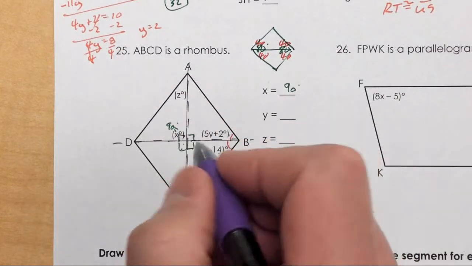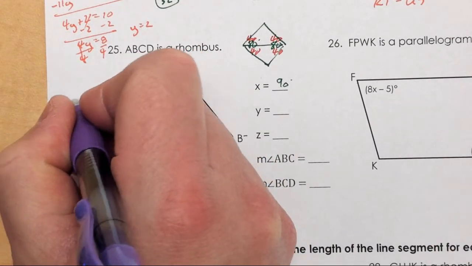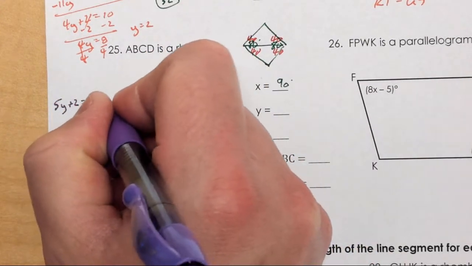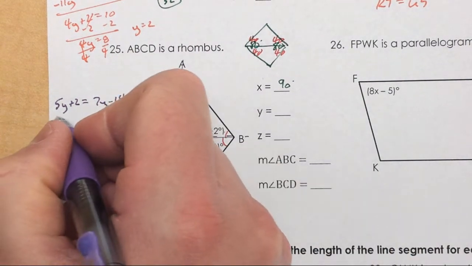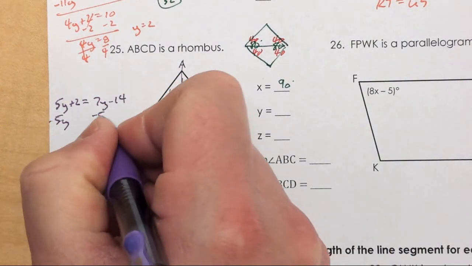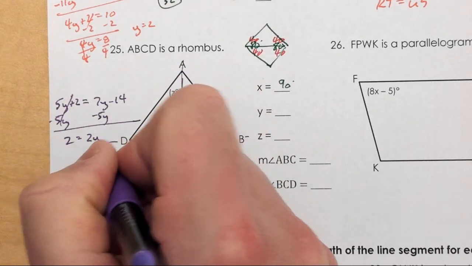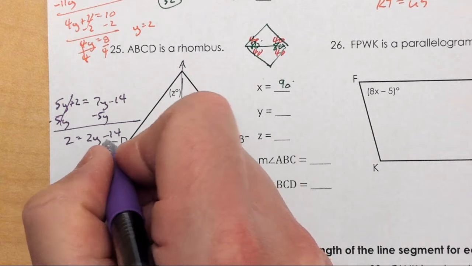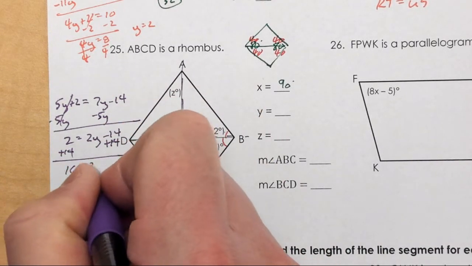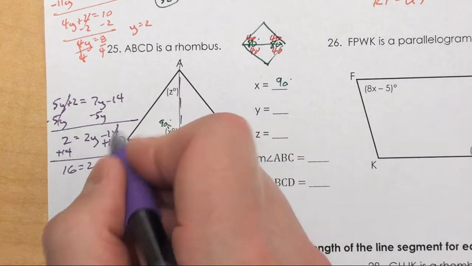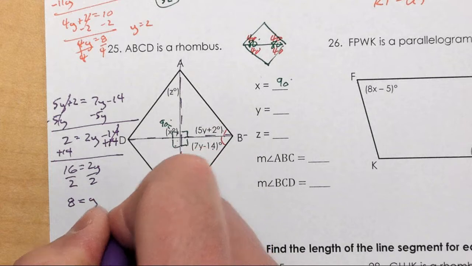So I'm going to set those equal, right? We have 5y plus 2 equals 7y minus 14. I'm going to solve for y now by subtracting 5y from both sides. And I have 2 equals 2y minus 14. I'm going to add 14 to both sides. And I get 16 equals 2y. And then I'm going to divide by 2 here. And y is equal to 8.